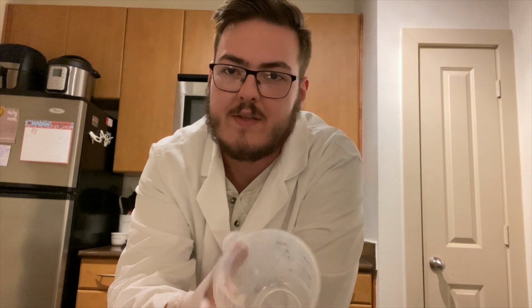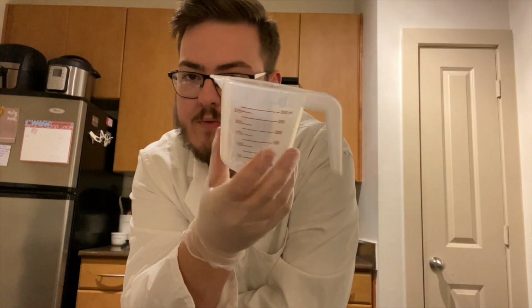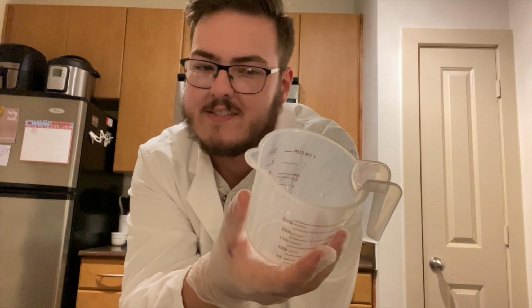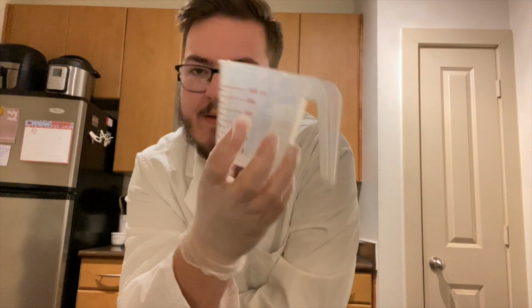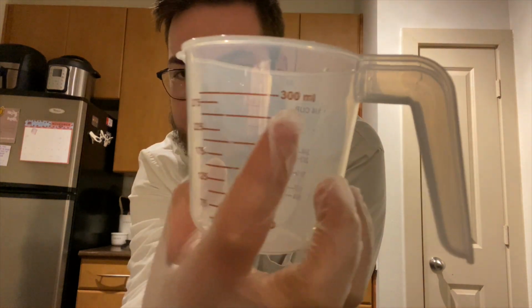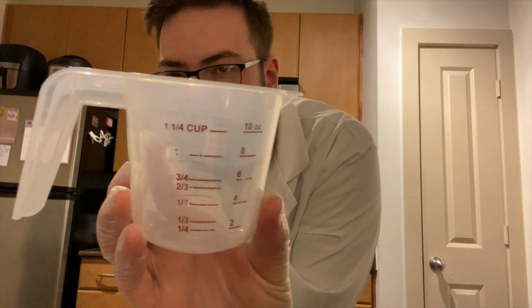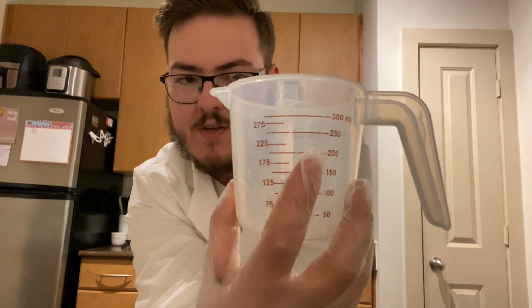We're going to need something that you can pour liquid into, and you're going to need something that has some kind of measurement. So a lot of measuring cups do have a milliliter side, while the other side would be like in ounces. That's just so we can get a more accurate read.